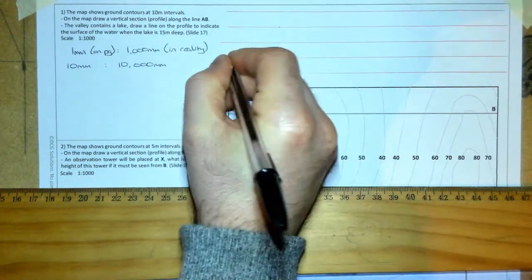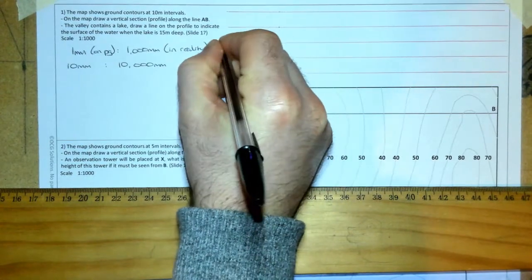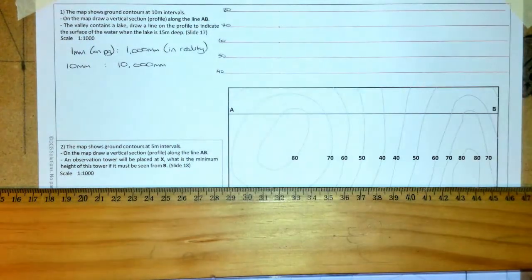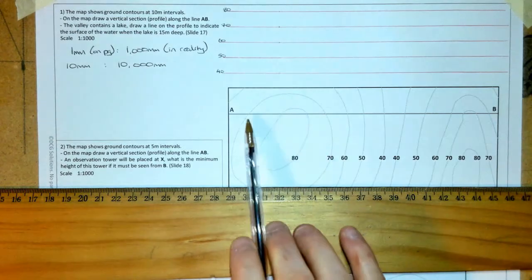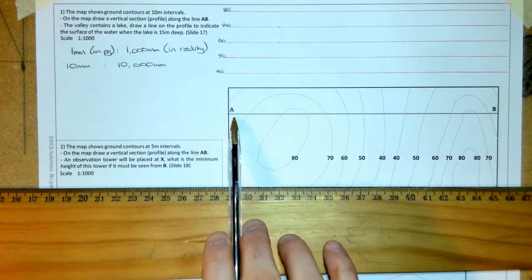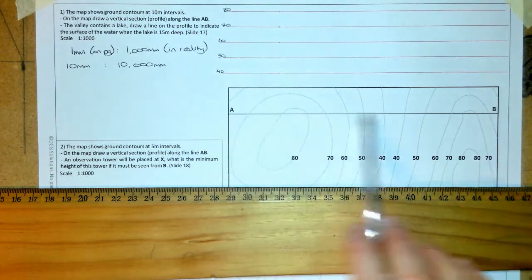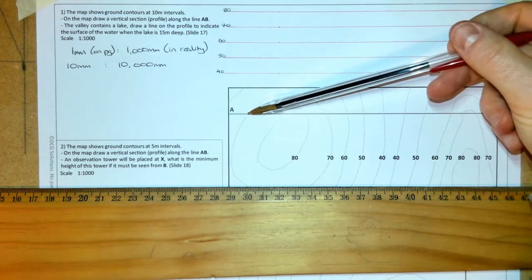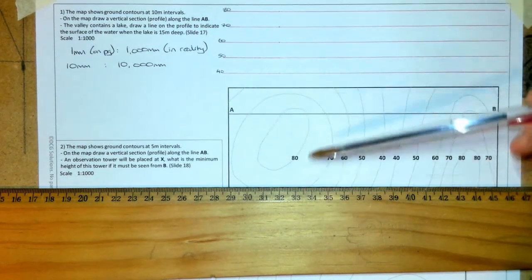At this point, most people should know how to do this if you've seen the first video. Basically, where our contour lines cross over our profile line, which is A to B, as if we were to do a vertical cutting section down through it, our profile is going to be where our contour lines pass that. So we can see this one at this point is going to be on the 70, because it's on the 70 contour line. Then it's 80, 80, 70, 60, 50, 40, 40, and we can see it's working its way back up.